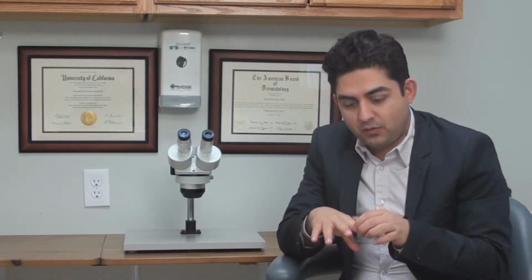When a patient comes into the clinic, I check the hands, and the key is to look at the webs between the fingers. You see these linear lines, linear furrows, and those are the areas where the scabies might typically live.